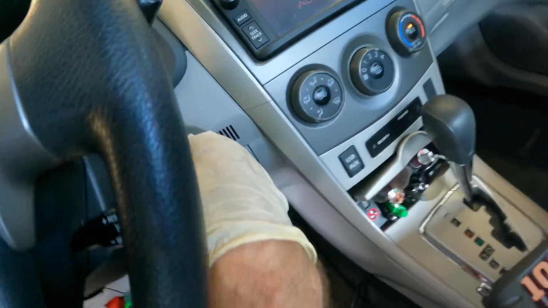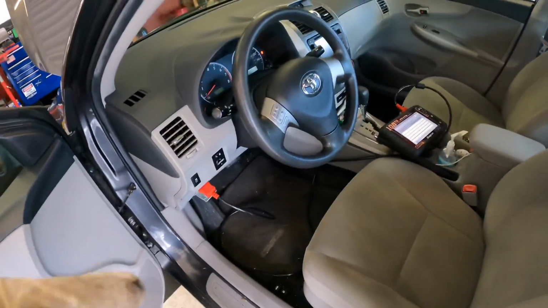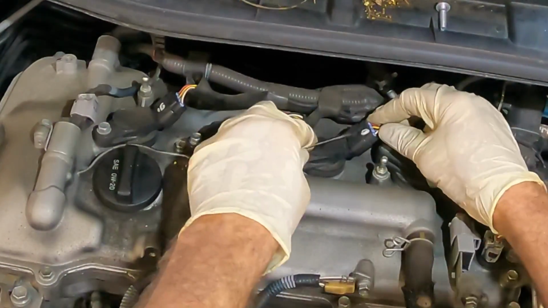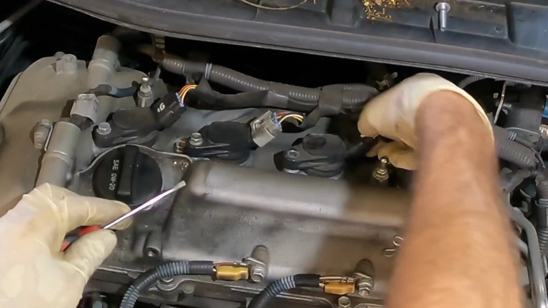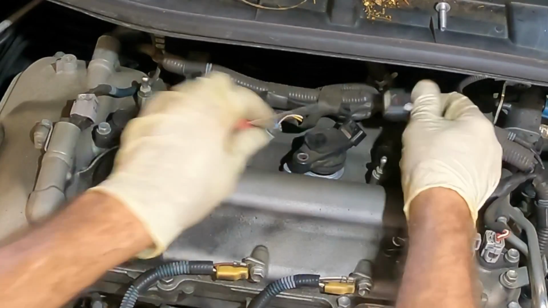Okay, seeing as how we're able to instigate the misfire on this, what I'm going to do is swap the coils between number 3 and number 2, and then repeat. Okay, let's disconnect the connector from number 3. If I can get it, there we go. Come off.